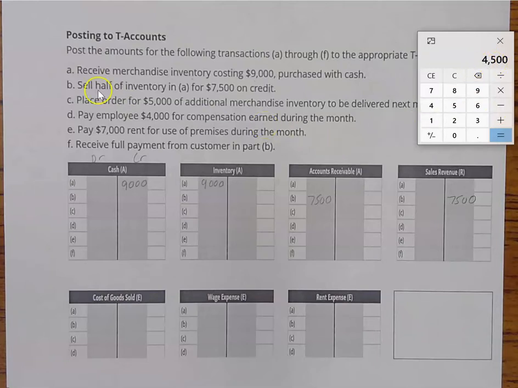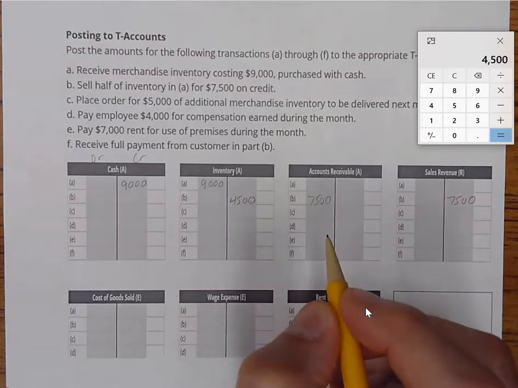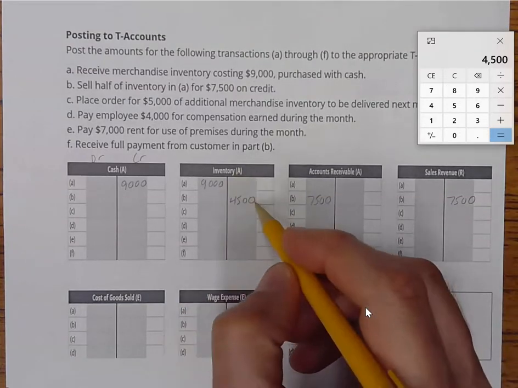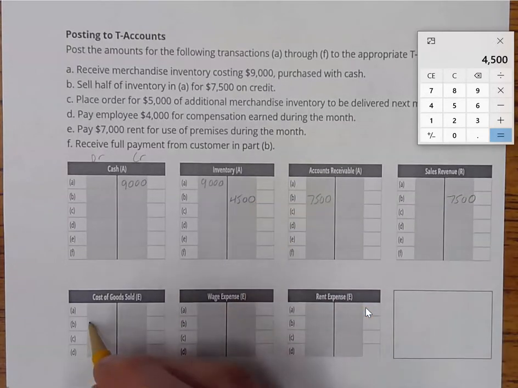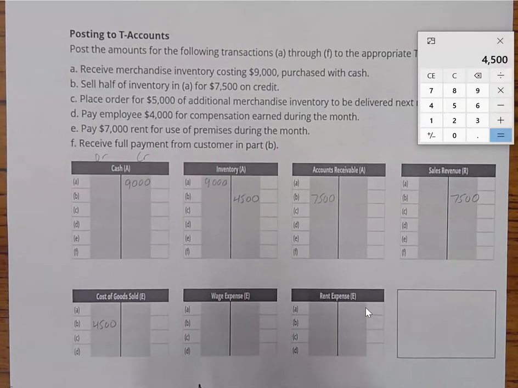So also in B, we have to do two other things. We have to reduce inventory by $4,500. Let's do that. But notice we're going to do that over on the right side, not on the left. Here inventory went up by $9,000. Now it's going down by $4,500. Well, what went up? An expense called cost of goods sold. So there it is right there. So we did four things on B.